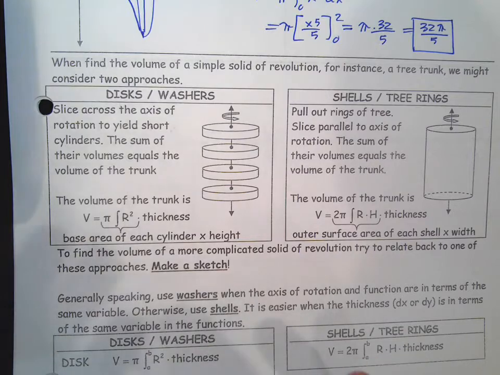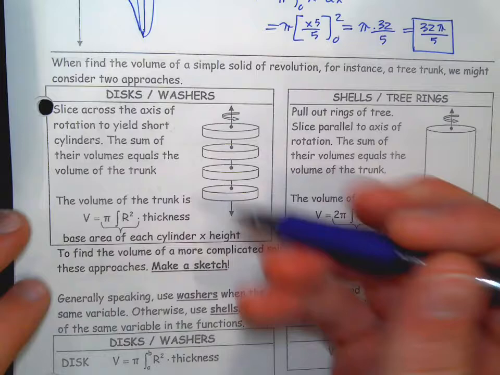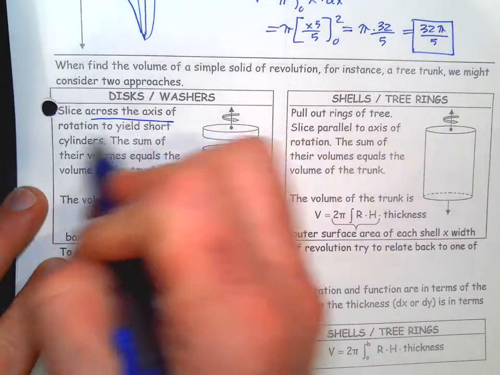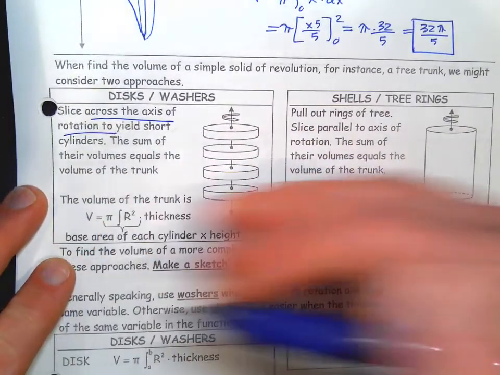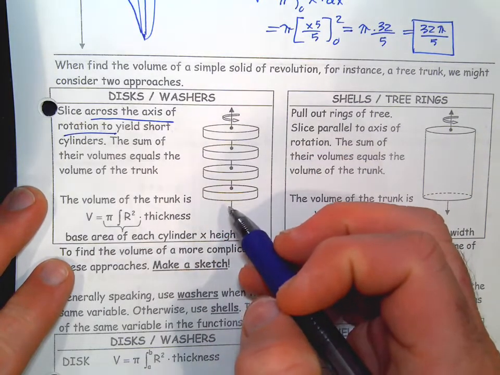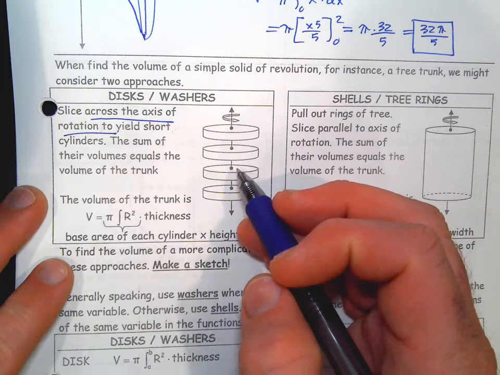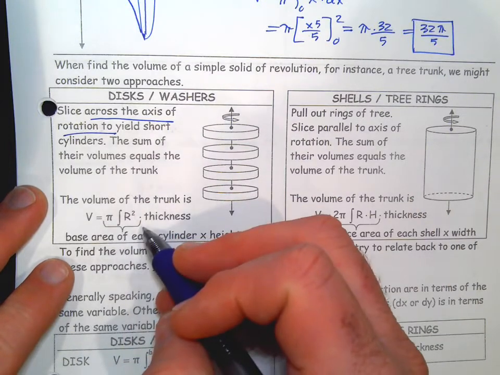So there's two approaches. One is you could slice it. If you slice it across the axis of rotation, so perpendicular to the axis of rotation, you're going to get a stack of short cylinders. And it's always going to be pi r squared times the thickness.